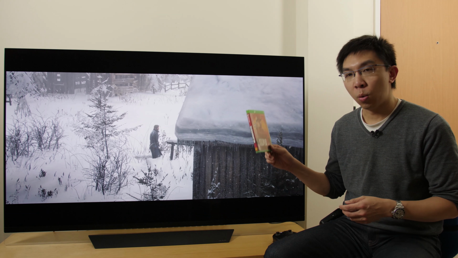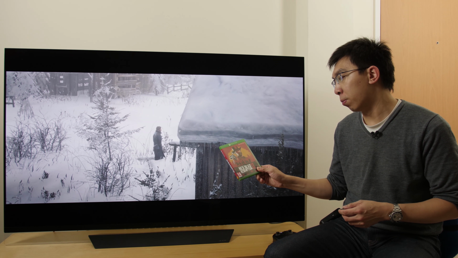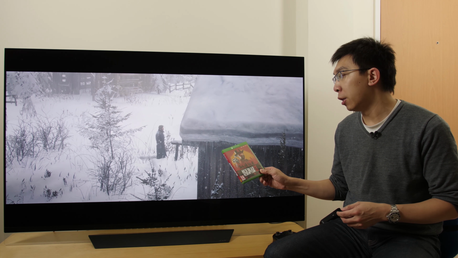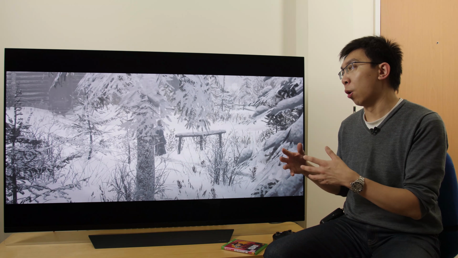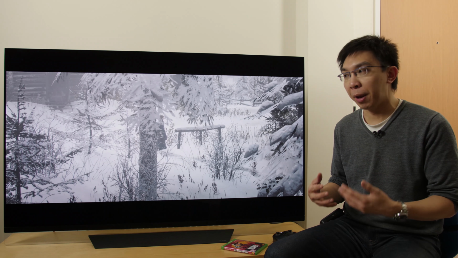This is just a quick video to demonstrate and explain why the HDR video output from Red Dead Redemption 2, at least on the Xbox One X version, is broken, and why really you should disable HDR to obtain the best picture quality during gameplay.